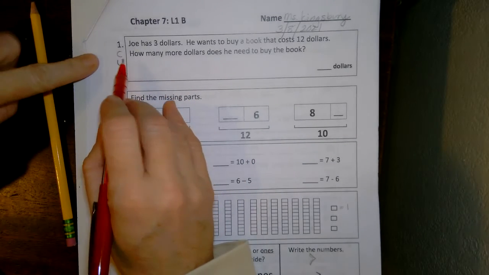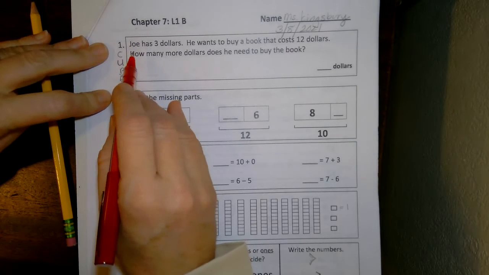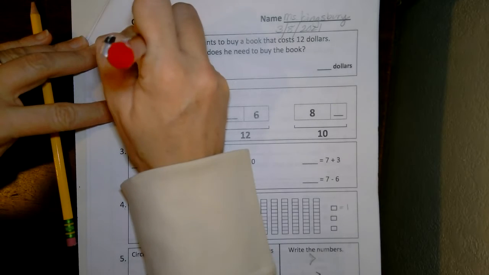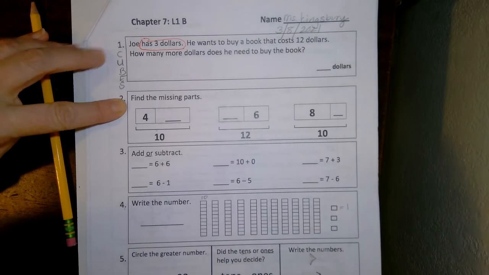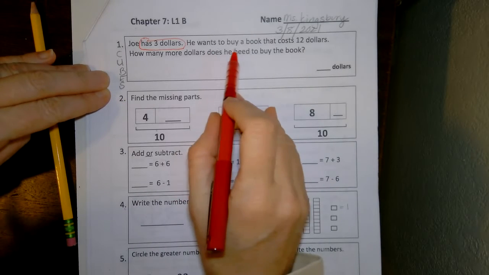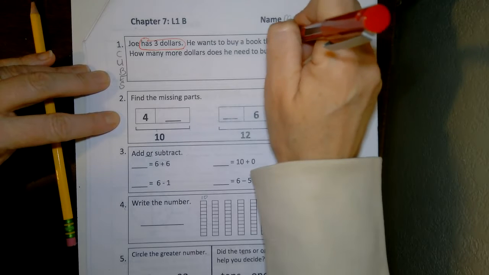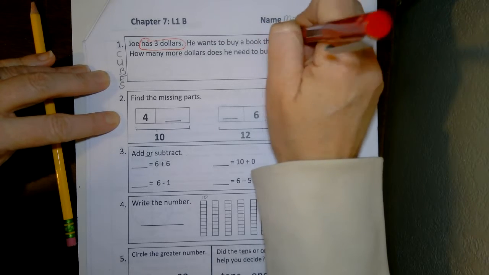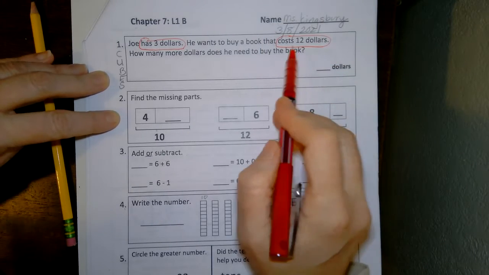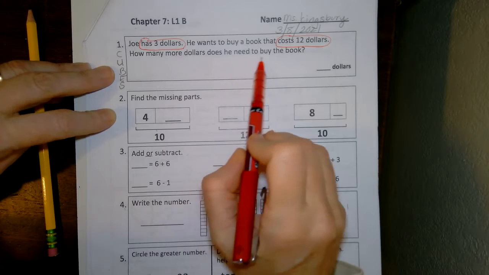Okay, so Joe has $3. If we use our cubes here, we're going to circle the important information. Joe has $3, and I think the has is kind of important there. He has $3 already. I'm going to circle that. He wants to buy a book that costs $12. Okay, so let's put cost $12. That means that's going to be our total of how much he needs to buy this book.